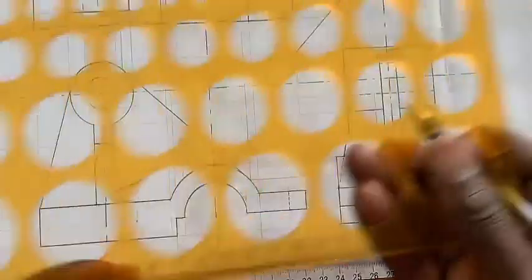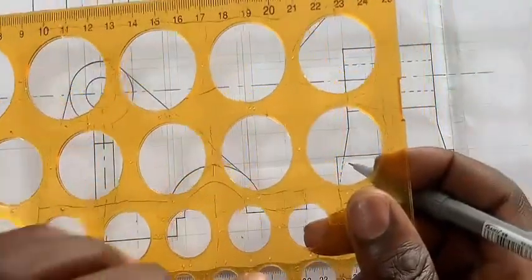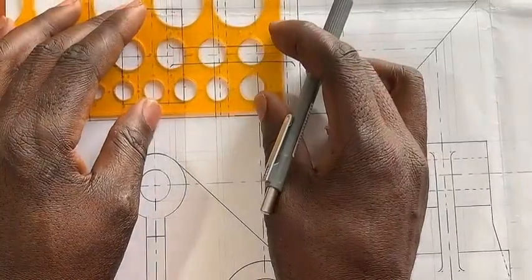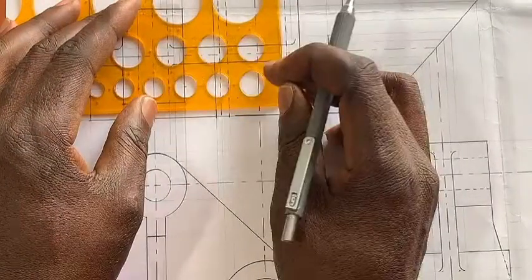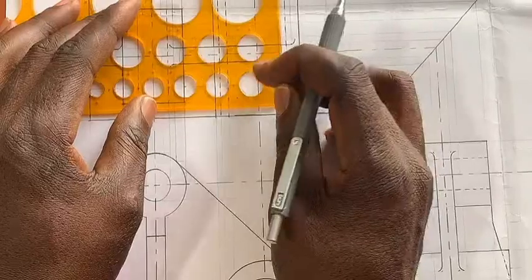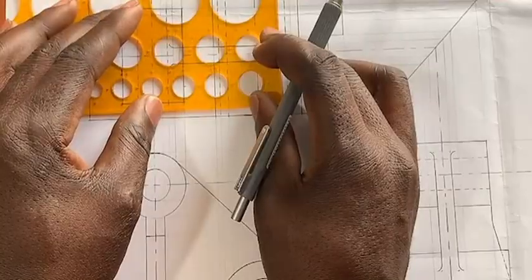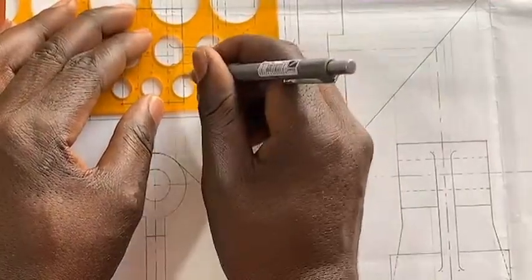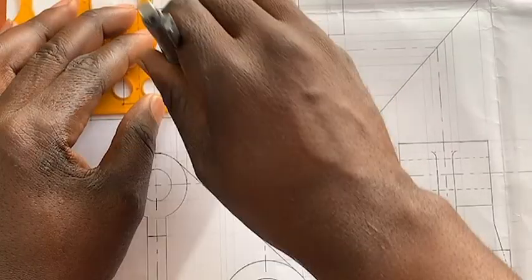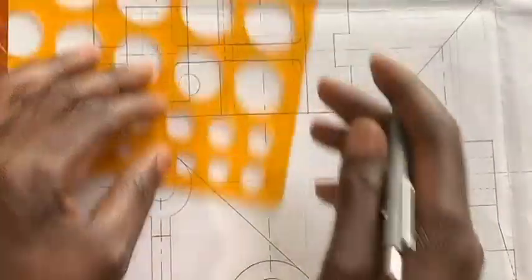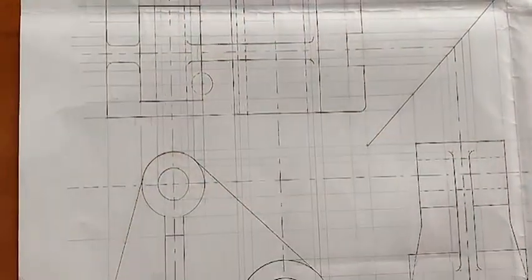Okay, so now let's just select diameter 12, which means it's this one. Now we are going to see this hole clearly. So it's going to be in hidden, this side, solid, because it's under, isn't it?